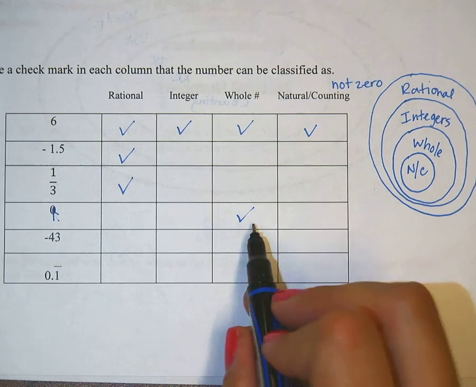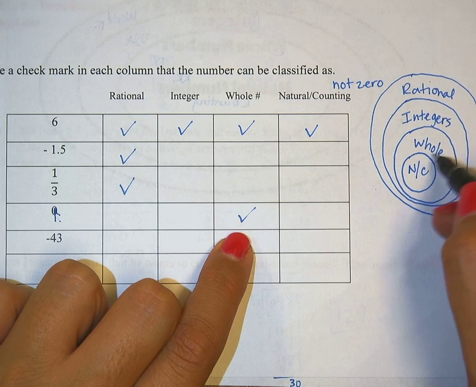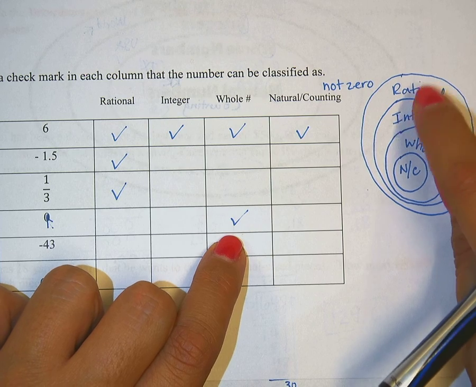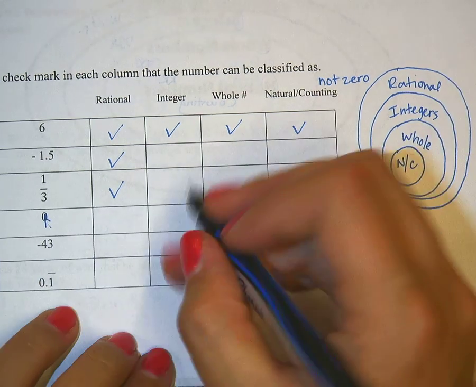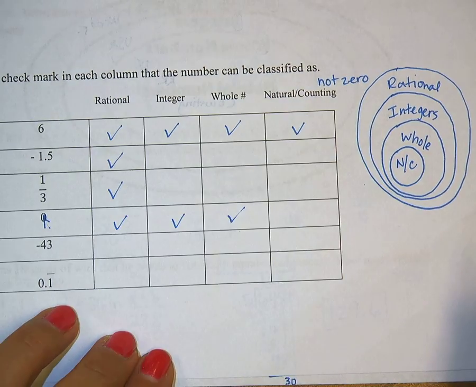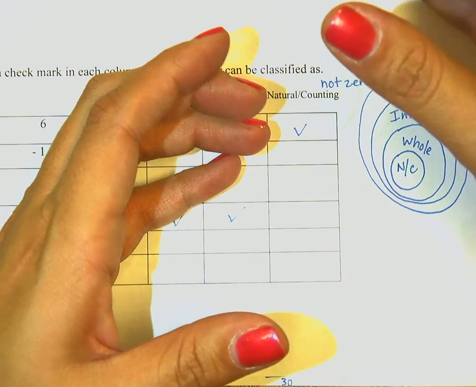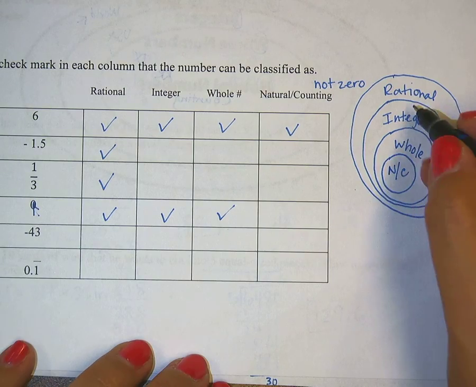And then if that's the case, if it sits right here in this space, then it's also in the integer circle, and it's also in the rational circle. So you would check all of those. Okay, so if it's part of your inner circle, anything outside of that, it also belongs to.